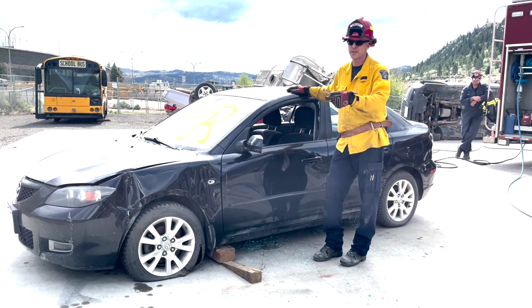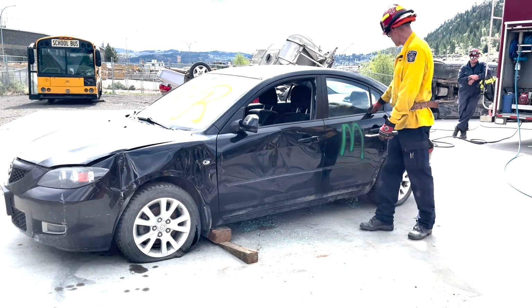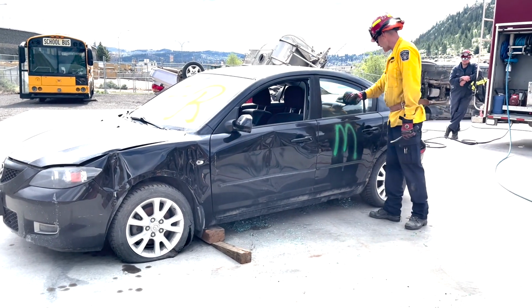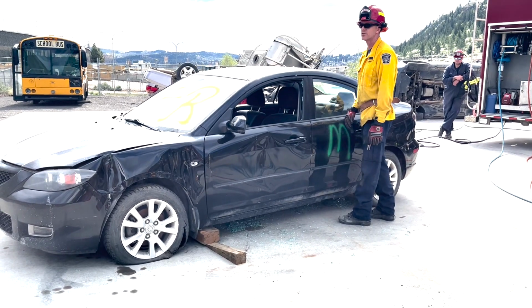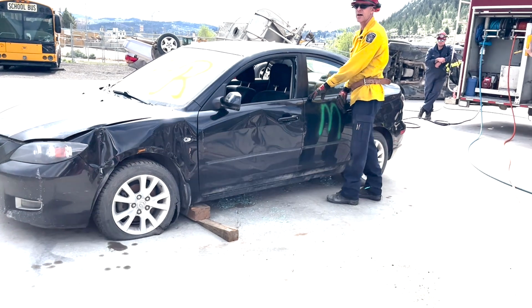It all depends on how incident command wants to tackle it and what he sees. But by leaving the rear doors in here, this is my cut line for my B post. I've broken glass, I've cut the seat belt, I've popped the plastic off because Graham has told me we're doing a double dash displacement with a roof removal. I know this is where we need to cut.